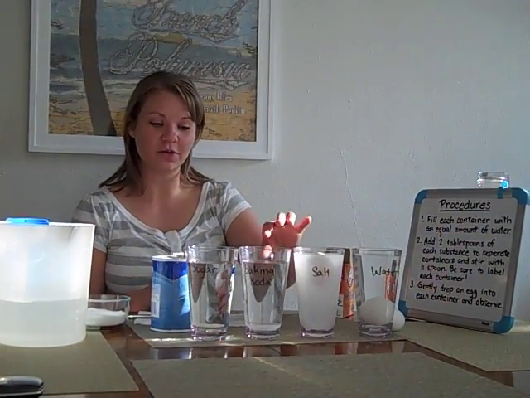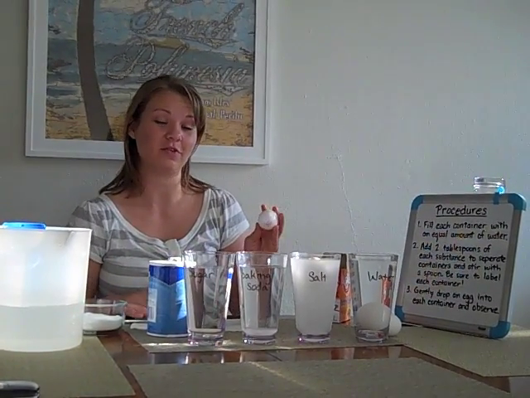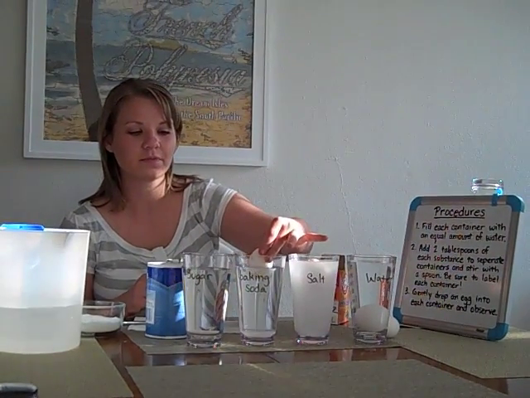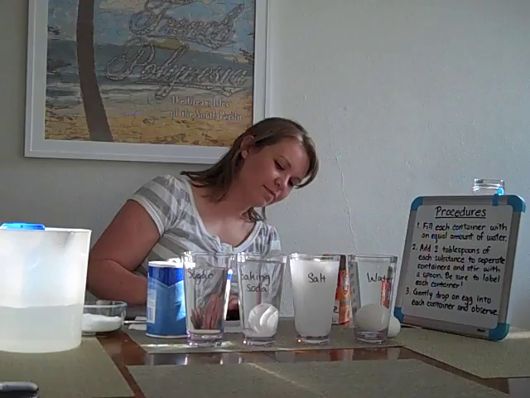Okay, now the baking soda. I kind of thought that the baking soda was a little bit fizzy when you add water to it, so I thought that the egg is going to float in the baking soda too. So let's see if I was right. And nope, the egg is sunk to the bottom. So my hypothesis about the baking soda was incorrect, but that's okay, because I found out the right answer.